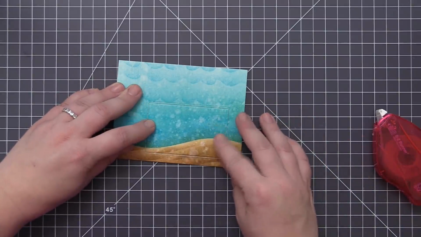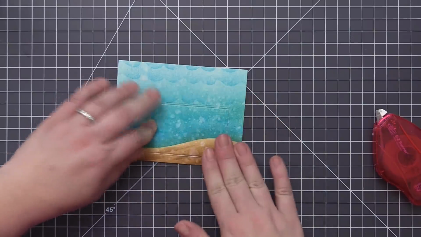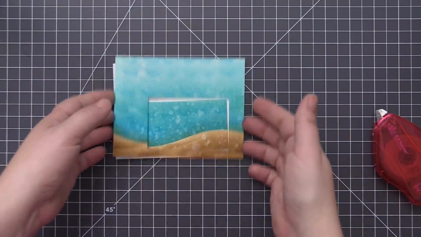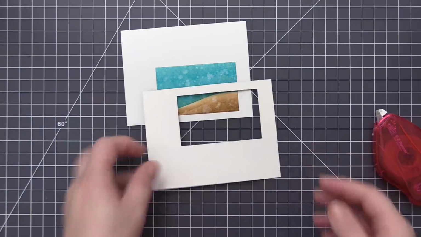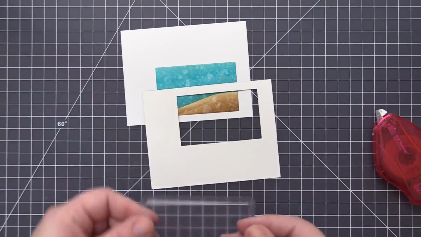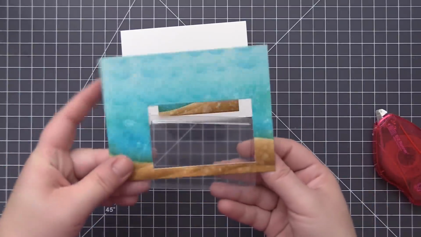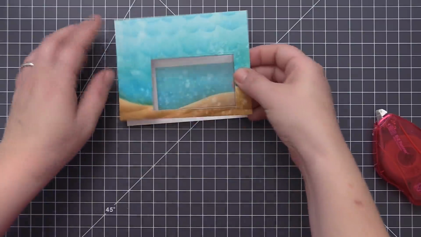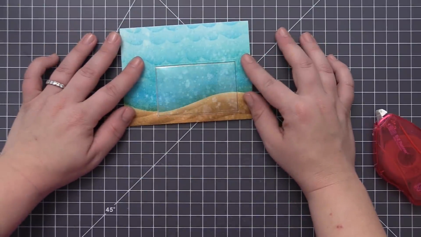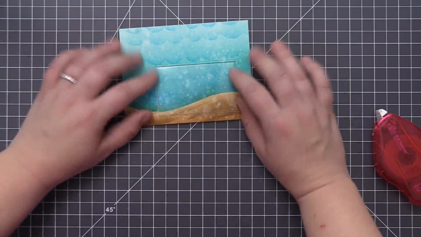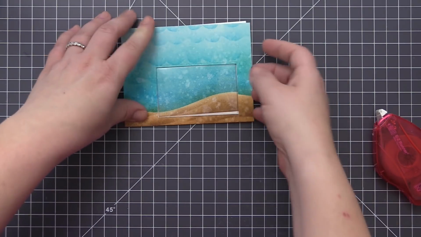So the first thing I'm going to do is adhere the inside area of the shaker portion onto this panel. So I have the outer portion held in place there just so I know where to adhere the inside piece, and then I just put that down with regular adhesive. And now you can see I have that shaker pouch and it's going to fit into this opening, and we're going to easily be able to layer this on top once we have everything ready to go.